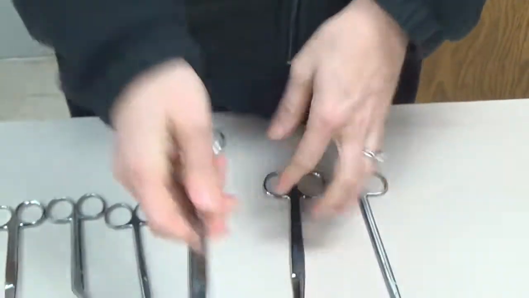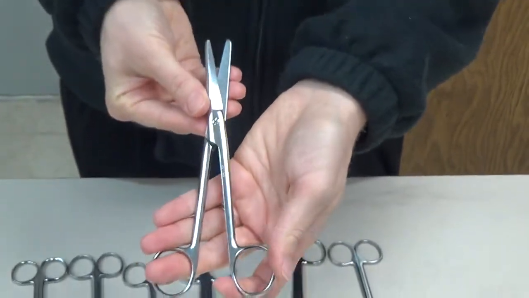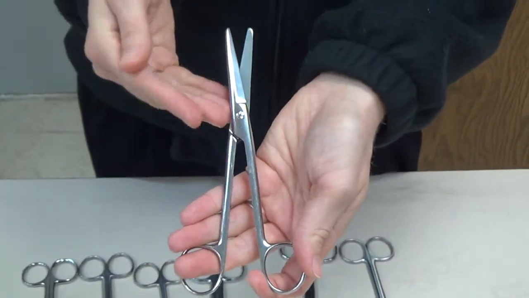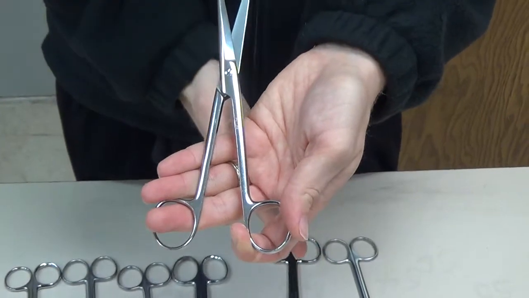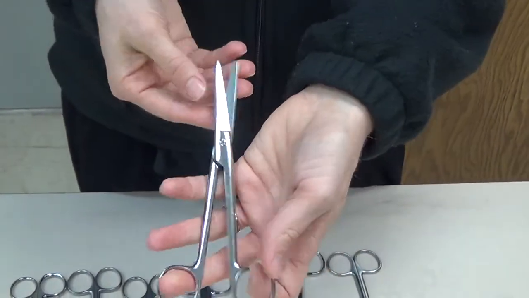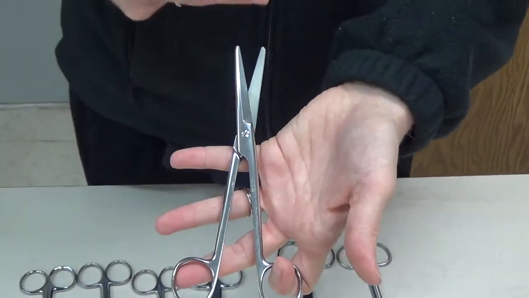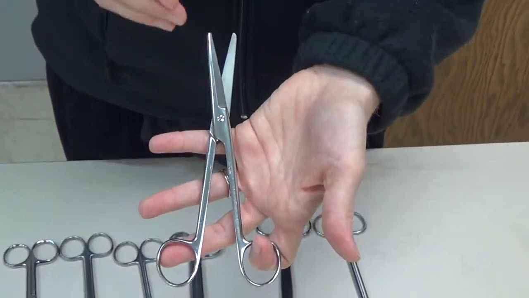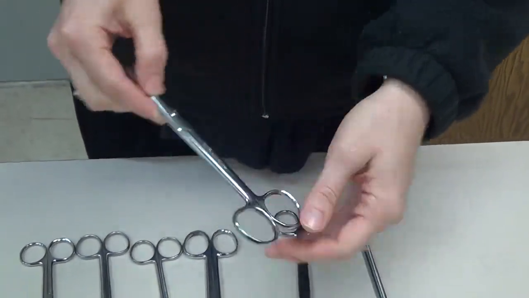So the next scissor that we have is really a straight Mayo scissor, but we never call it a straight Mayo scissor. We only call it a suture scissor because that's what it's utilized to do. Remember, we said that we never use a curved scissor to cut suture. So the suture scissor does have those thick blades, just like the Mayo scissor. Of course, they're straight, and it will come in various lengths as well, depending on the depth of the suture that you need to be cutting inside the wound.